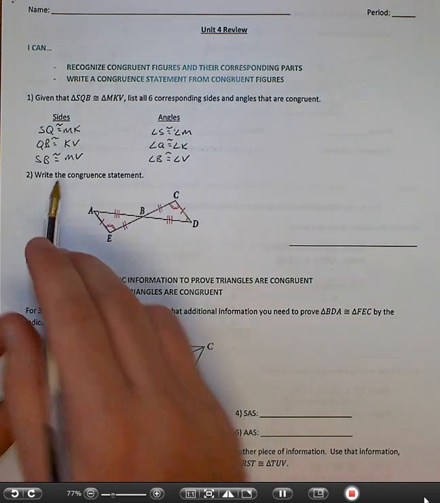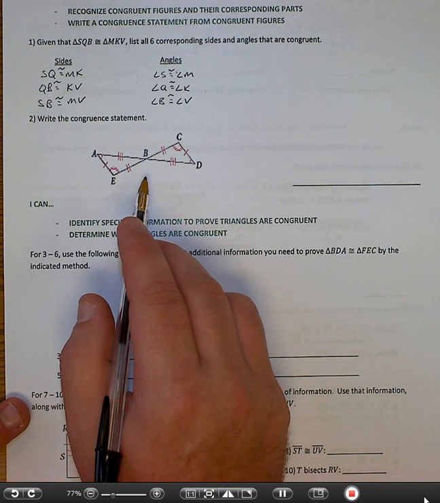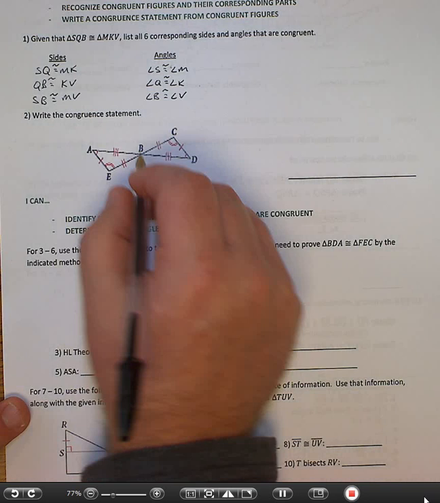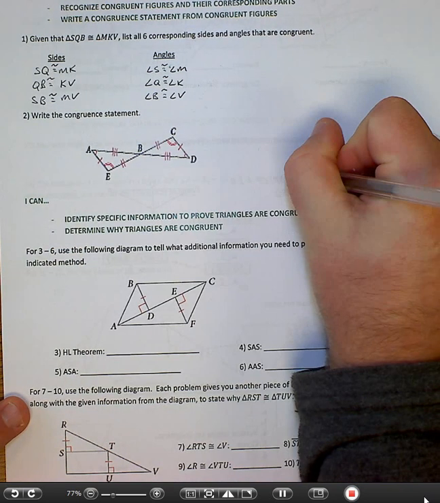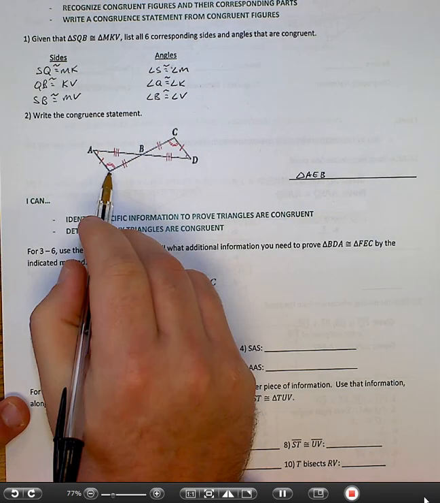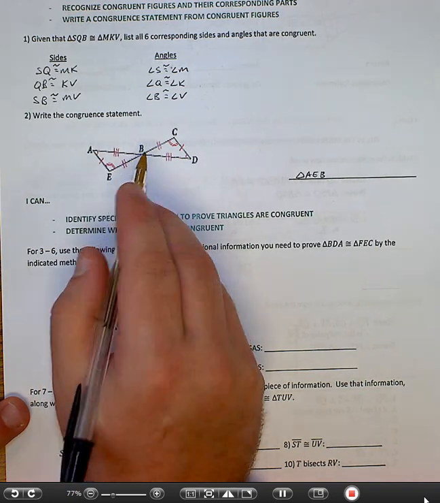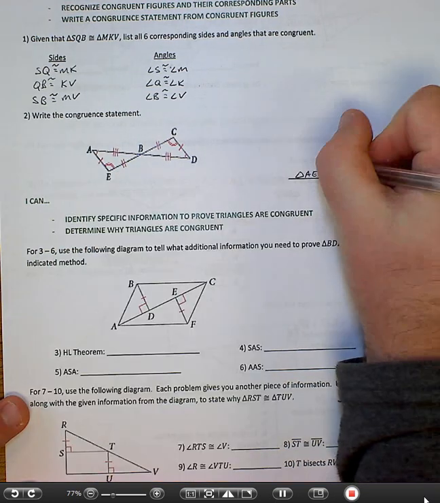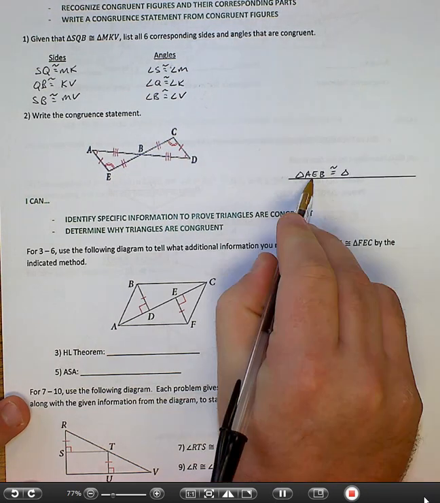Write the congruent statement from this picture. Okay, so for here, we're just going to match up different things. I'm going to take this first triangle and I'm going to name it. So I'm just going to say AEB. So triangle AEB. You don't have to use that order. You could have said triangle EBA or EAB. Doesn't matter how you say it, but what matters is the second one then. The second one has to be matching the parts on the first one.